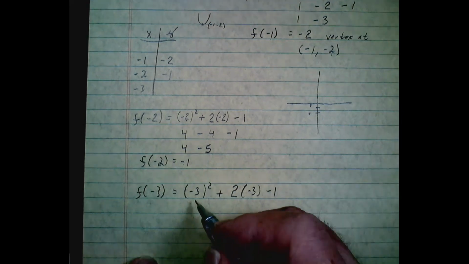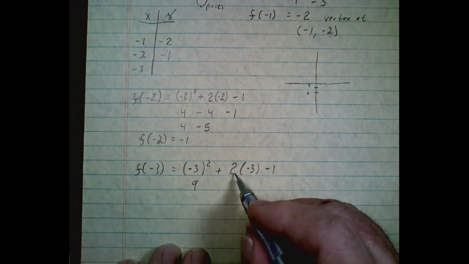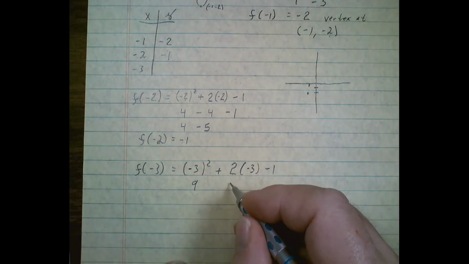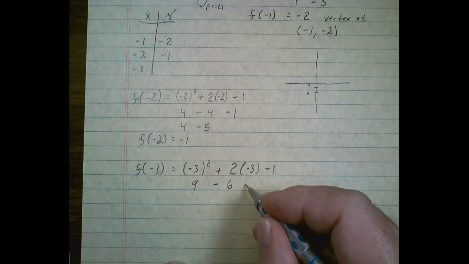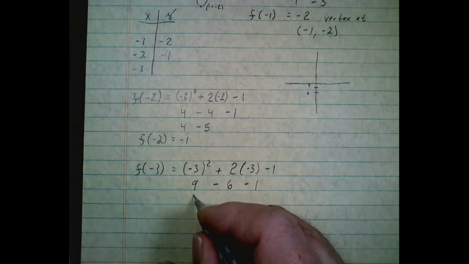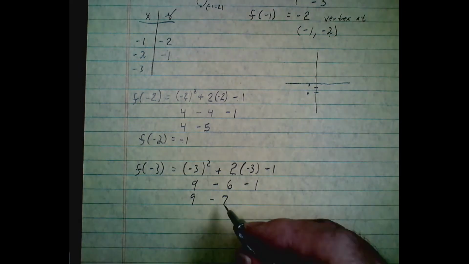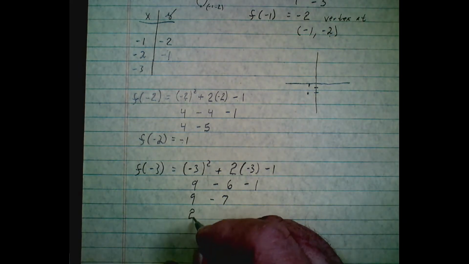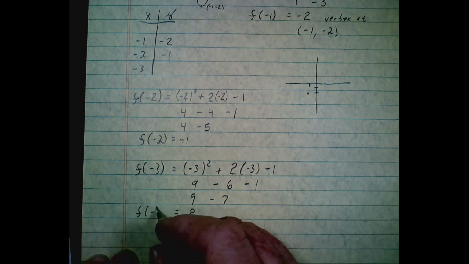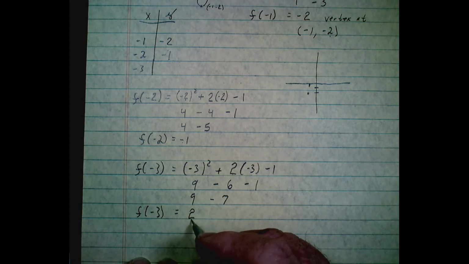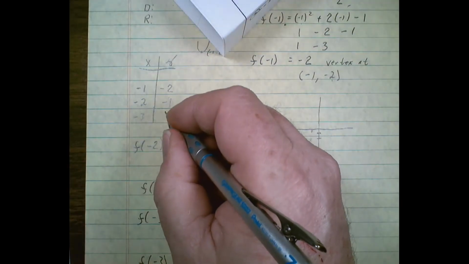Okay, negative times a negative is a positive. 3 times 3 is 9. And let's see, 2 times 3, that gives me a 9. No, that gives me a 6, but a negative 6. A negative 1. 6, 7, so subtract 7. 7, 8, 9, so it gives me a positive 2. And f of negative 3 equals 2. So f of negative 3 gives me a 2. I can put that up here.